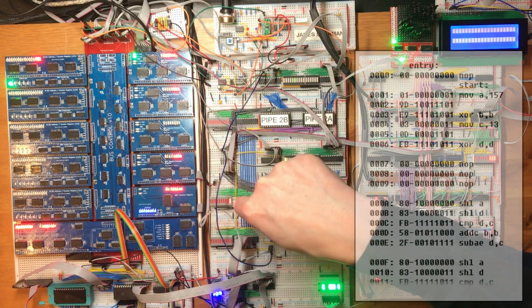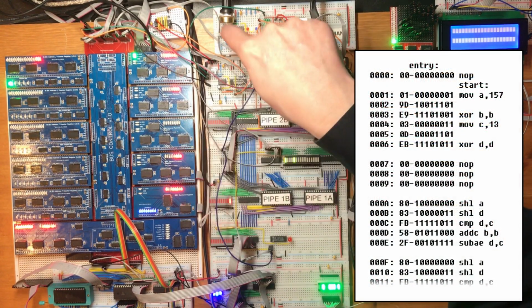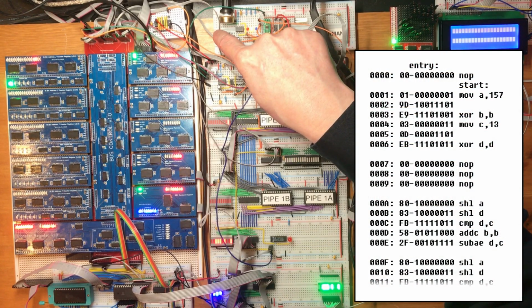So here's loading 157 into A, clearing B out with an exclusive OR, and then we're loading C, 13 and clearing D with an exclusive OR.